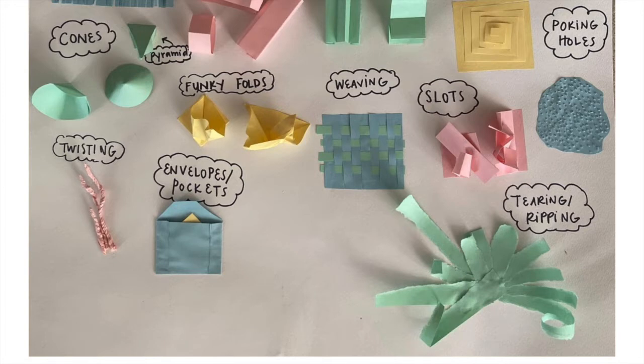You can create cones, funky folds or crumples, twisting, envelope pockets, tearing, weaving, slots, and poking holes in the paper to create some texture. I would recommend grabbing your Chromebooks after I finish this when you start to experiment and going back to these slides so you can see on your own screen what these look like, and you can keep that screen up so you're trying different ones.